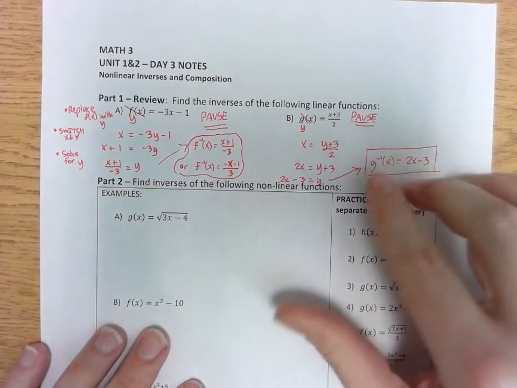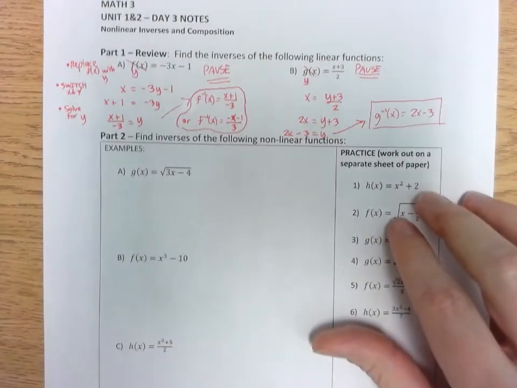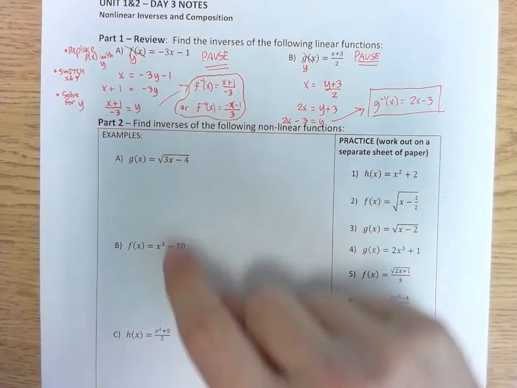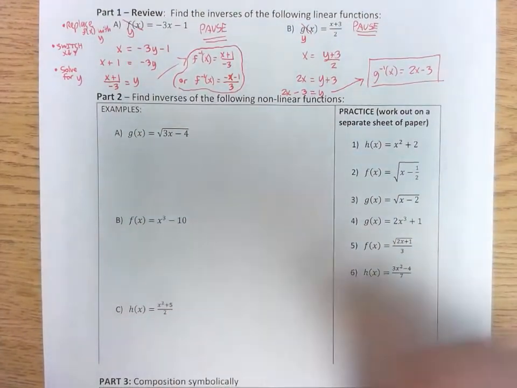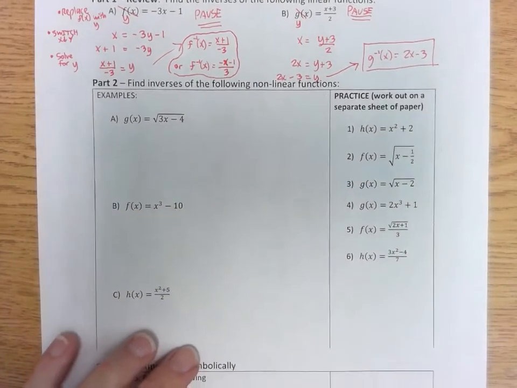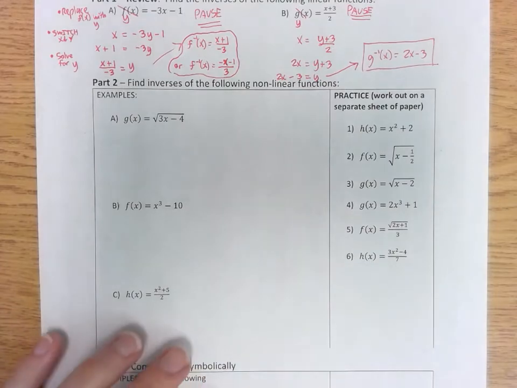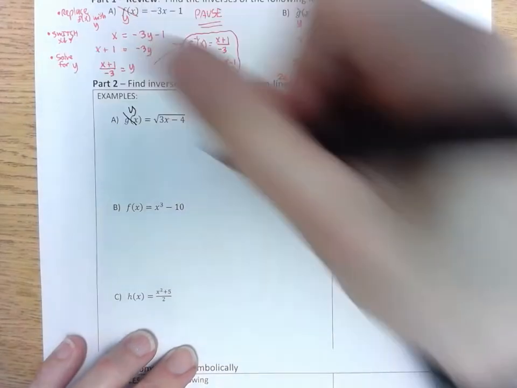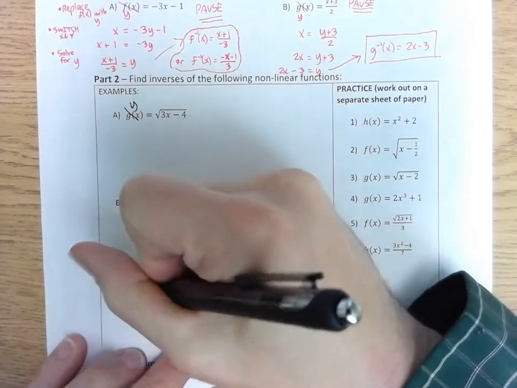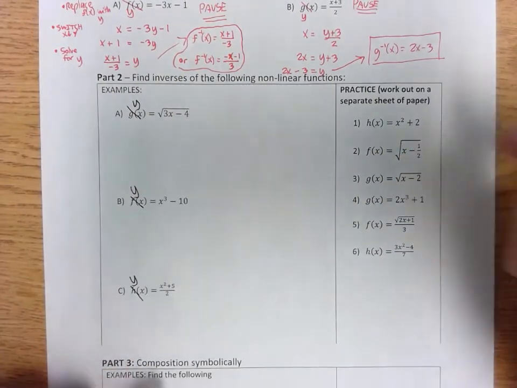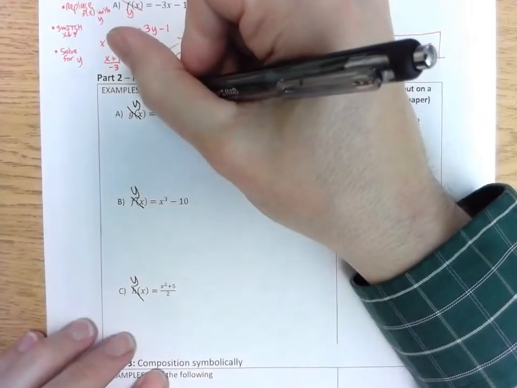So now that we've reviewed those linear, let's talk about how to do that with nonlinear stuff. You're going to see problems that have square roots, cubes, squares, and maybe other things down the line. But right now, let's focus on these three. In order to do inverse function, what we want to do first is the same operation as before. We want to call that y. I'm going to go ahead and just call all of these y. Our next step is to do the same. We want to switch x and y. So I'm going to swap the x and the y's for all of them.